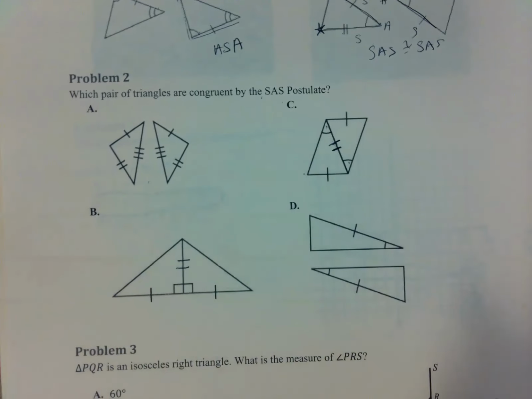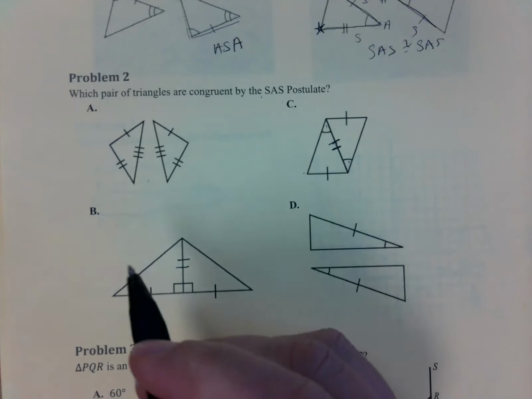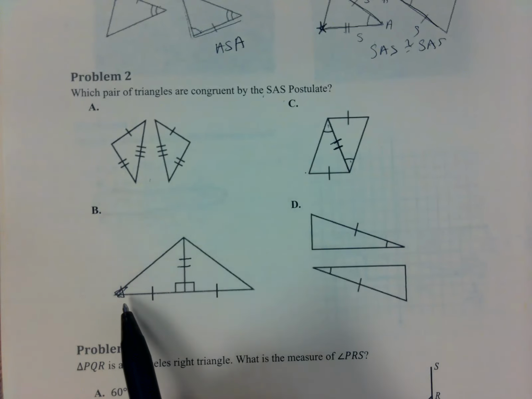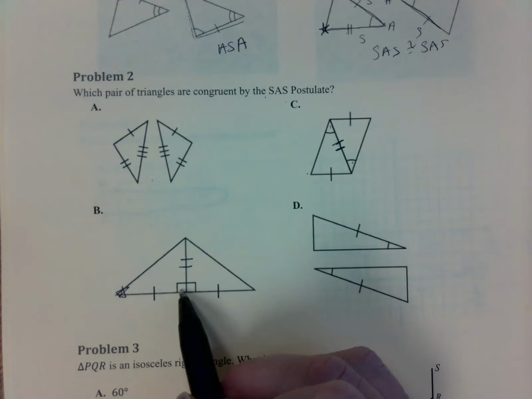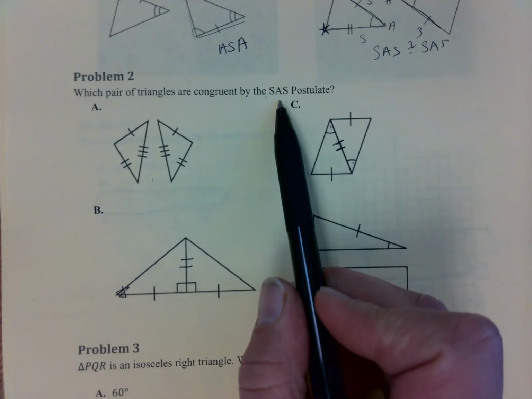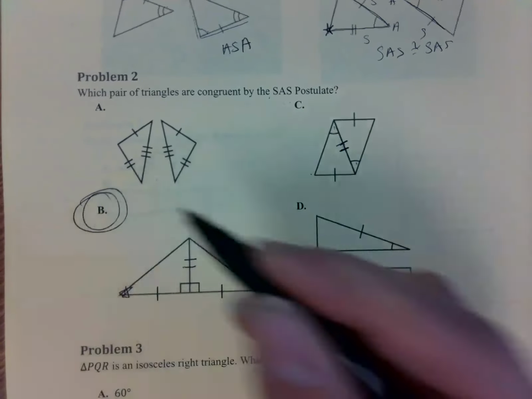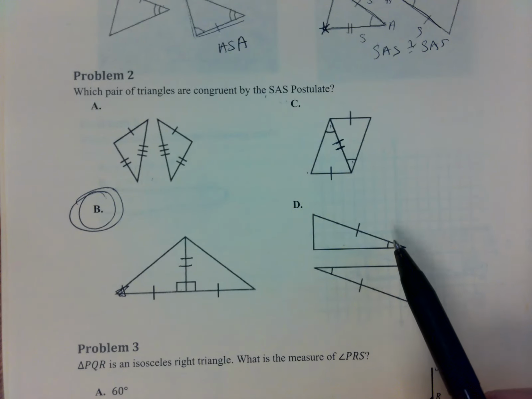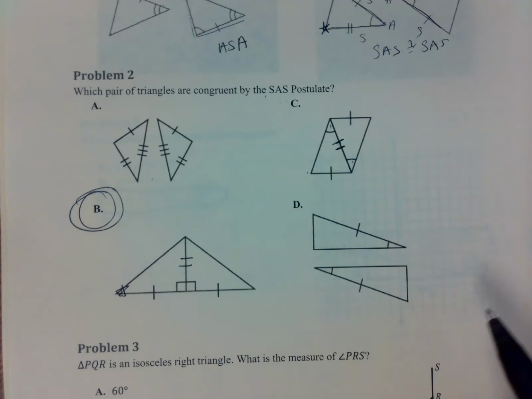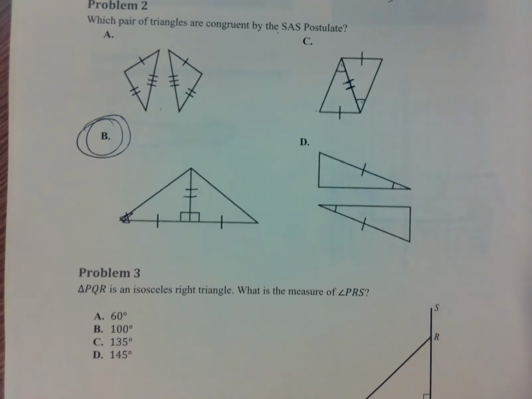This is going to be congruent to itself. Remember, reflexive. So again, starting at a location that has nothing, here's my congruent part. I have a side, and then an angle, and then a side. Well, that works for side, angle, side. So it would be B. Here, there's only two congruent parts, so right away I know those two can't be congruent.